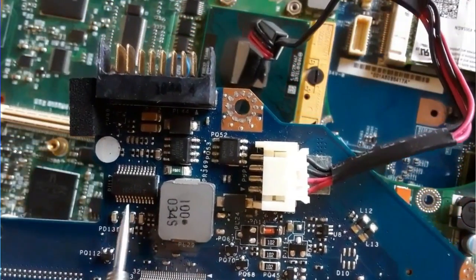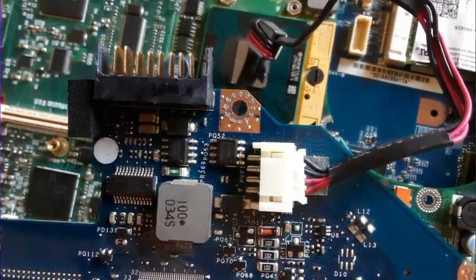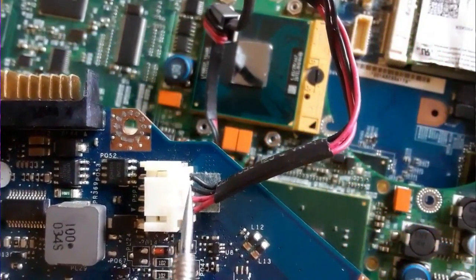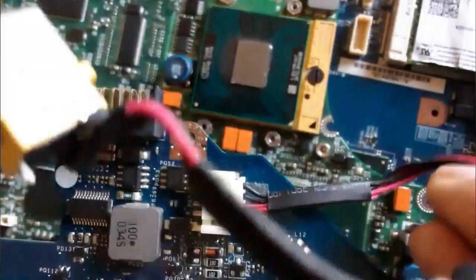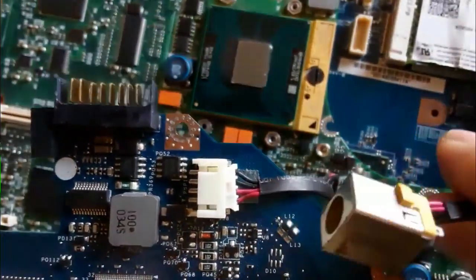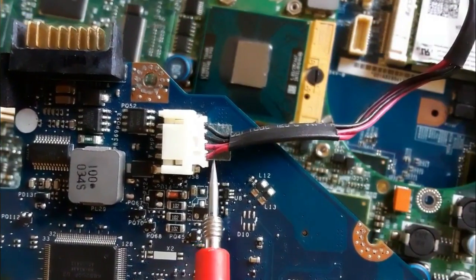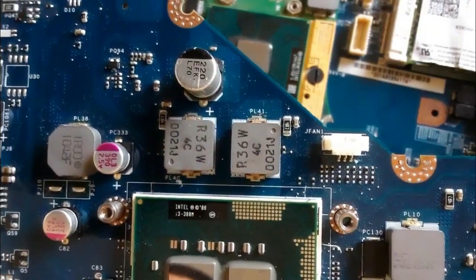Here, as you can see, this is the charge IC near the battery connector. Here this is the power jack connector. Here this is the power jack connected to the cable. Here we have two red wires that carry 19 volt, and two black wires for the ground.